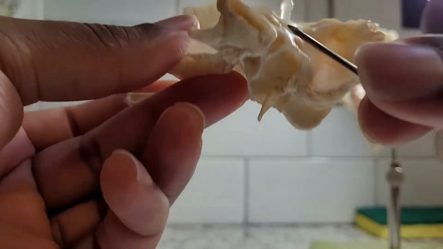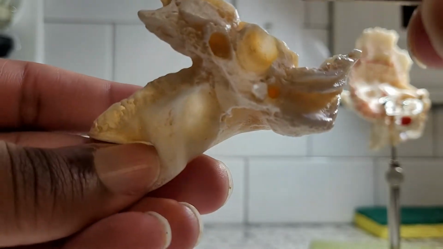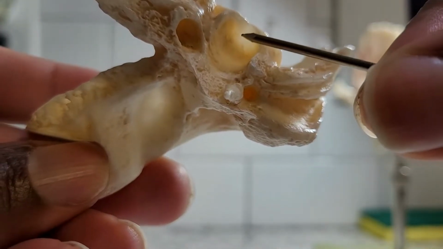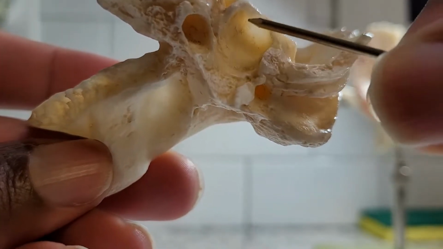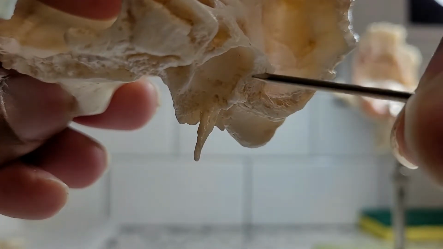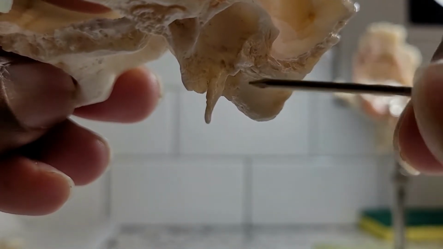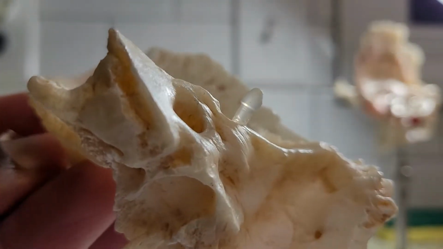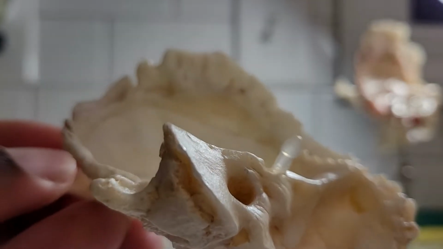But the jugular fossa is right here in this area. So this little area here, this little depression, this is the jugular fossa. And like I said, you want to have multiple bones in order to see the full jugular foramen. And that's your temporal bone. And honestly, it's not the hardest thing in the world. And I'm trying to make sure I got everything covered.